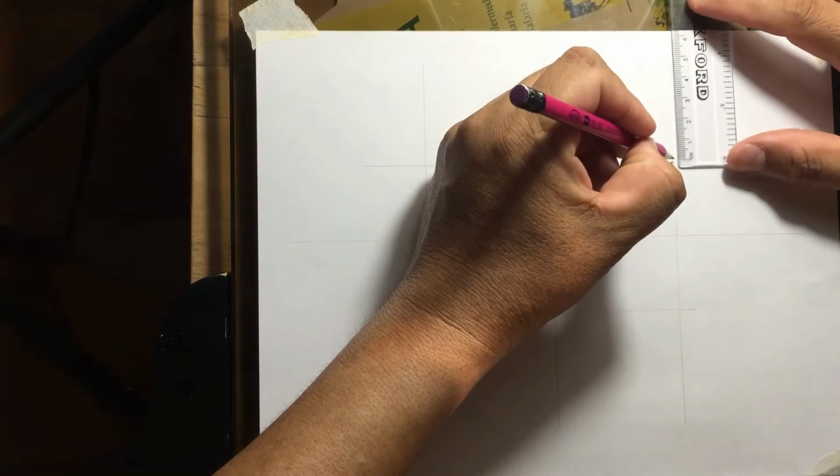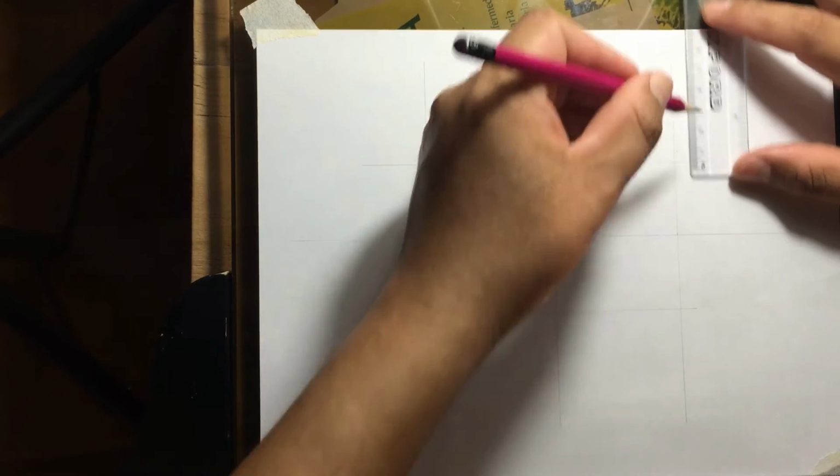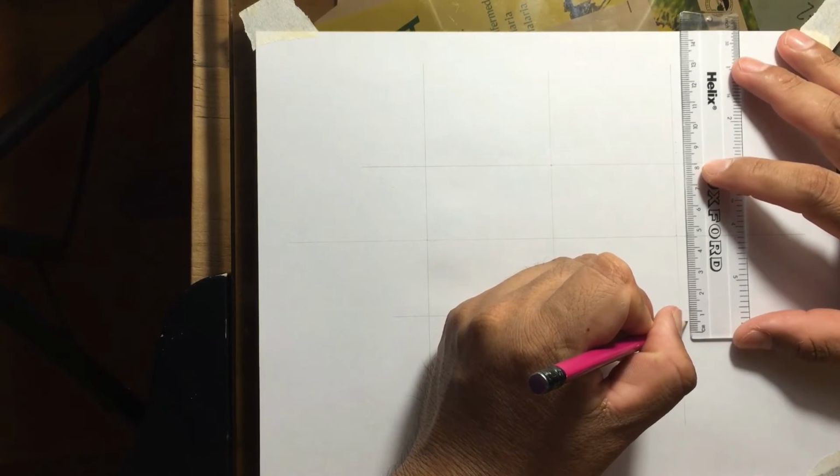First thing is first, I need to label the rectangle, very important.